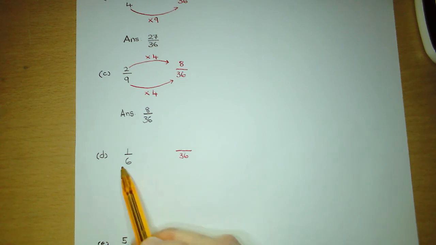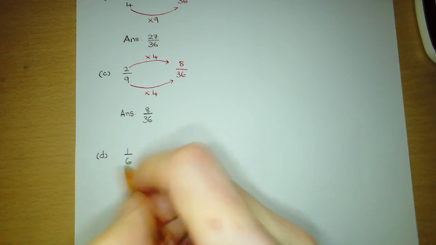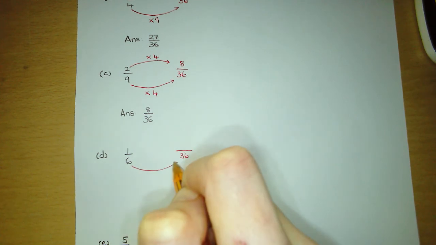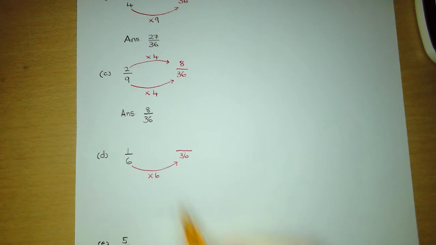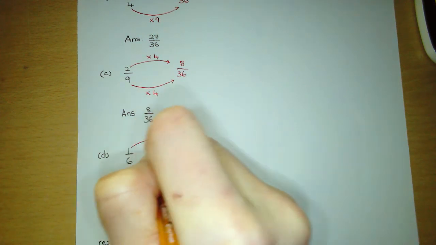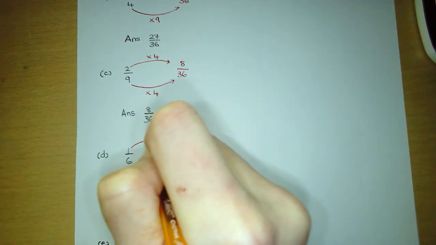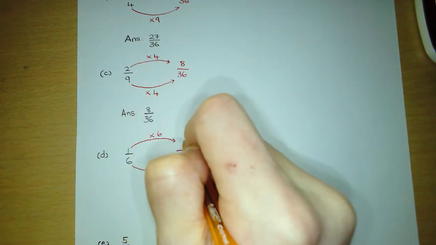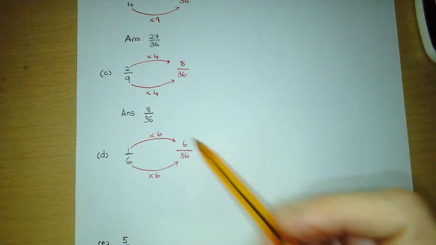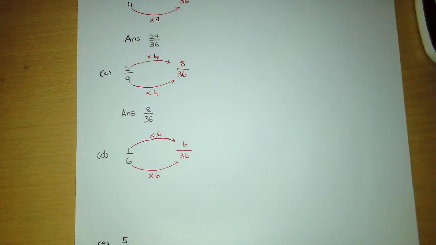So start with the denominators again because you know both of them. So ask yourself, what do we multiply 6 by to get 36? Well, it has to be 6. So we therefore have to multiply the numerator by exactly the same number. So 1 multiplied by 6 is just going to give us 6. So the equivalent fraction is 6 over 36.